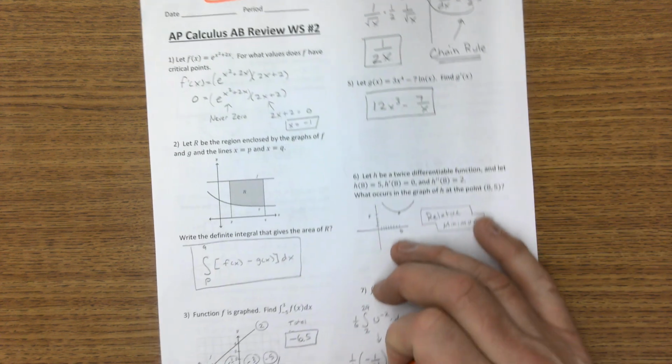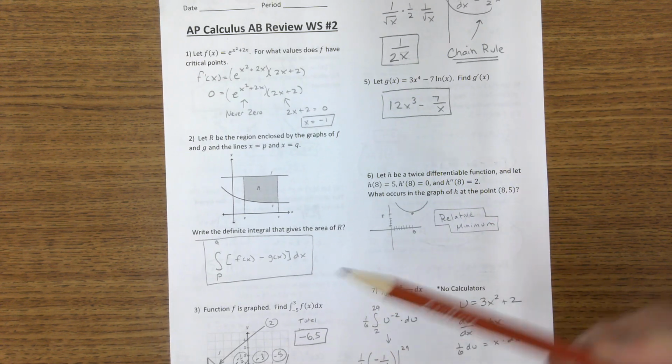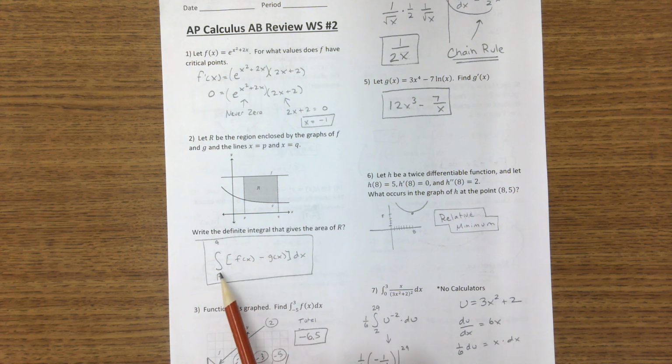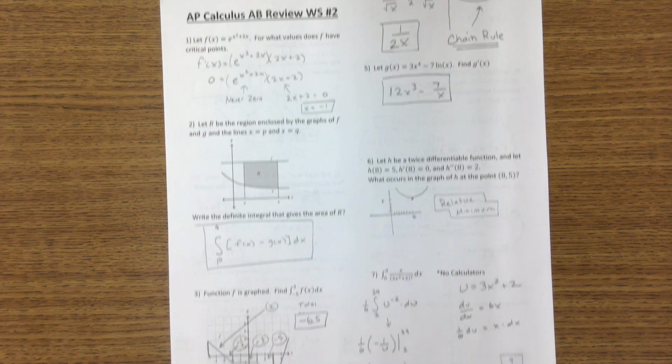All right, number 2, it's an area problem, top minus bottom from P to Q. You don't have to do anything, you just write it out.